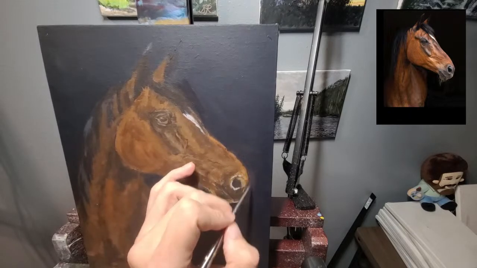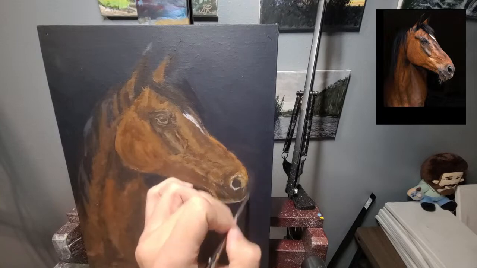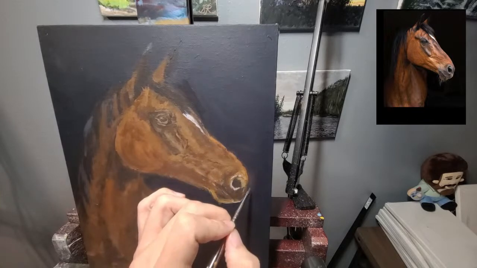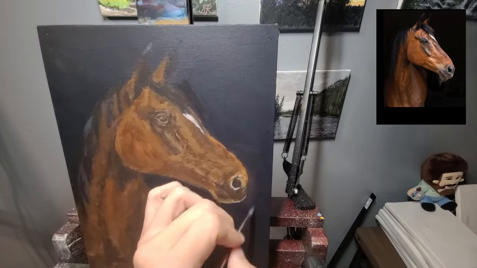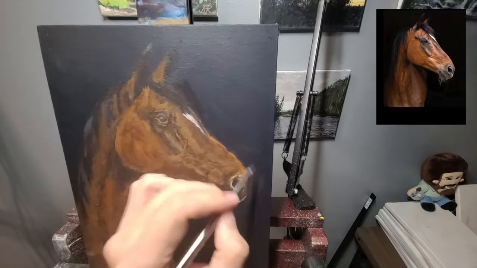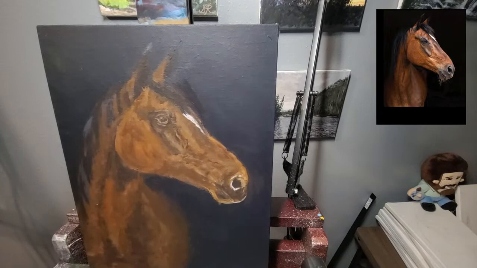Because it's actually on the front of his nose, it's kind of flat. It comes down like that. See if that looks any better.